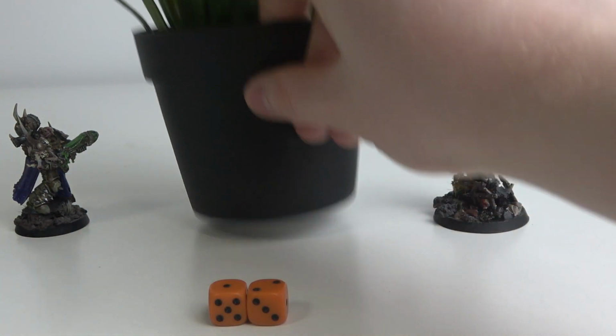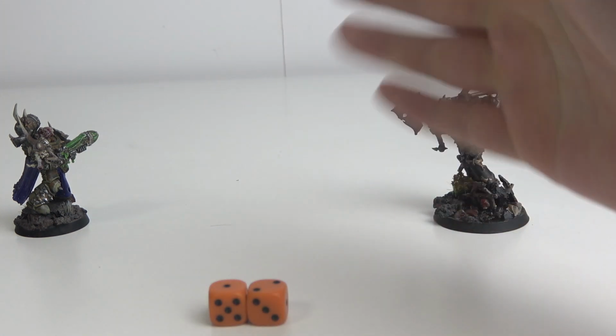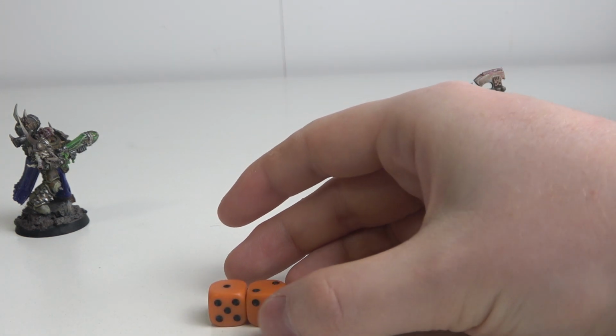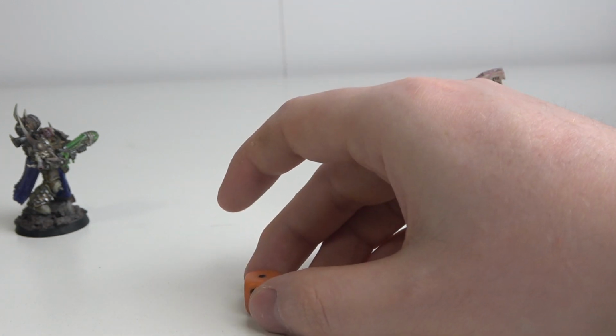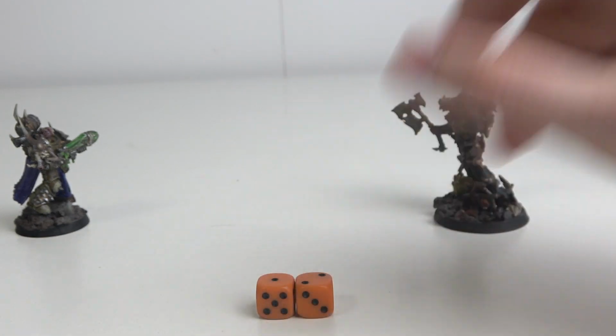Now if there wouldn't be any obstacle between them, any cover or anything like that, then we can roll normally. So that means you can just shoot the profile and don't subtract anything from your dice.